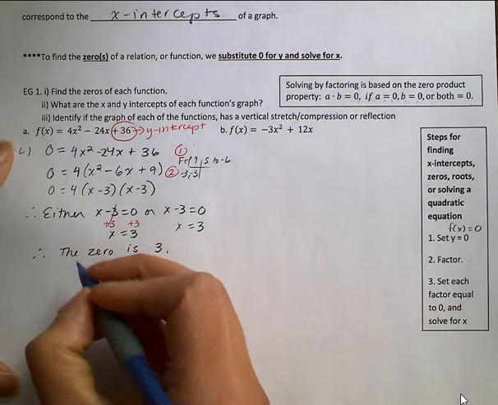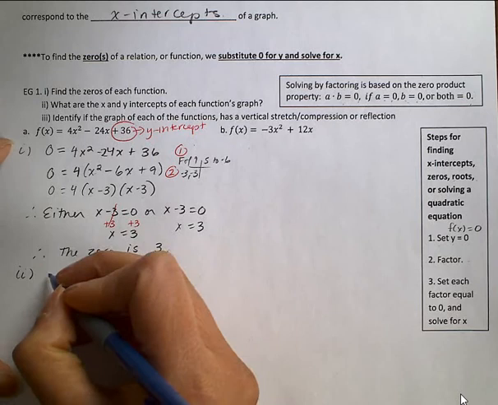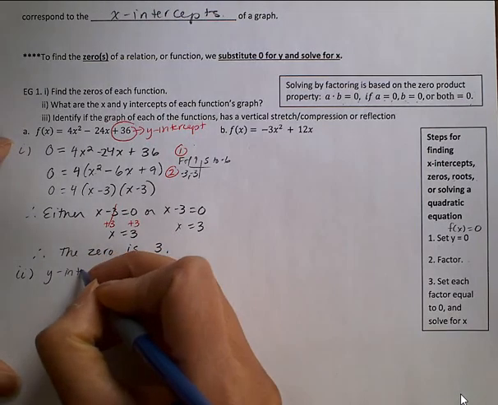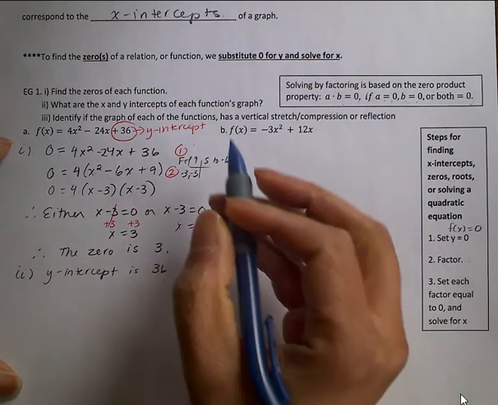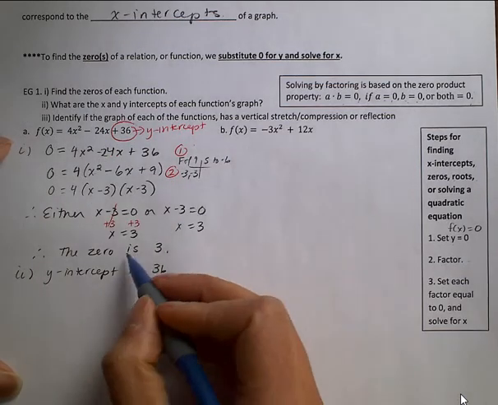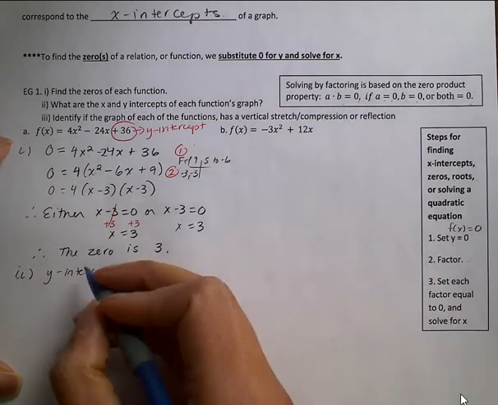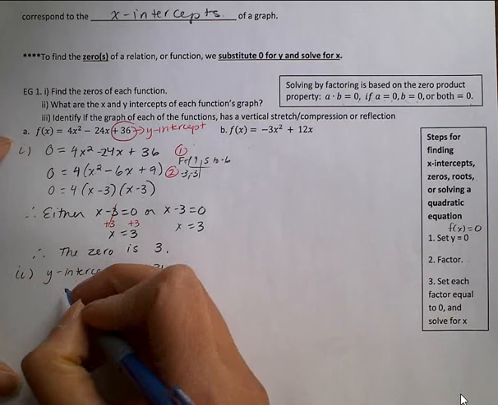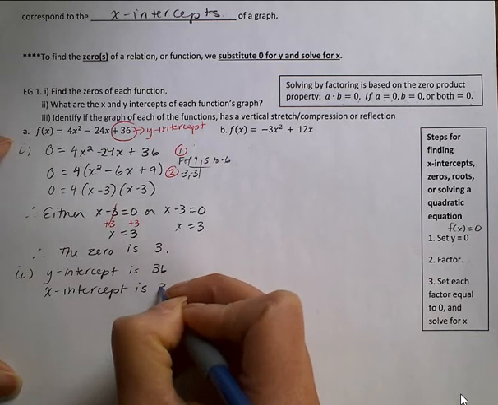Step 2, we were supposed to find the x and y intercepts. Now, we already talked about the y-intercept. We knew very early on that the y-intercept is 36, because that's my c value from standard form. And we just found the x-intercepts because the x-intercepts and the zero of the function are the same values. So the x-intercept is 3. In this case, there's only one.